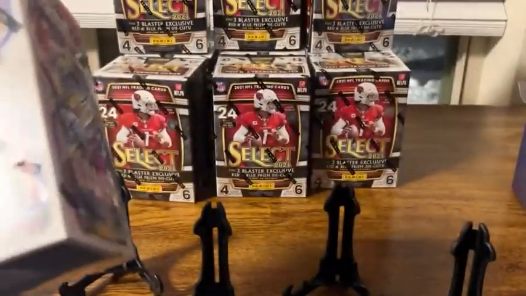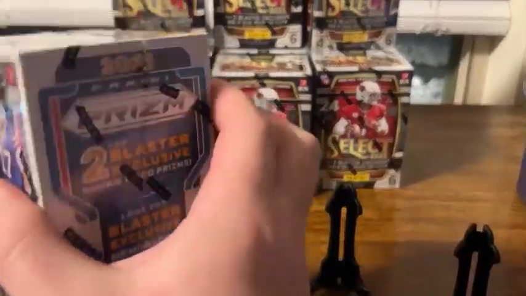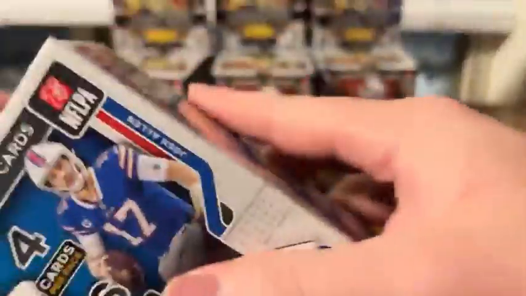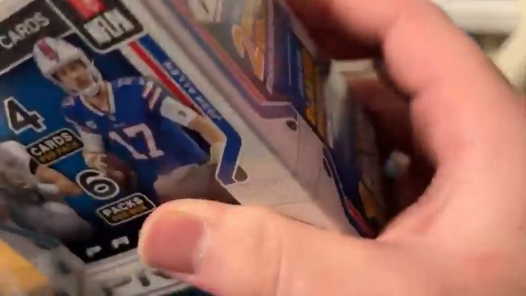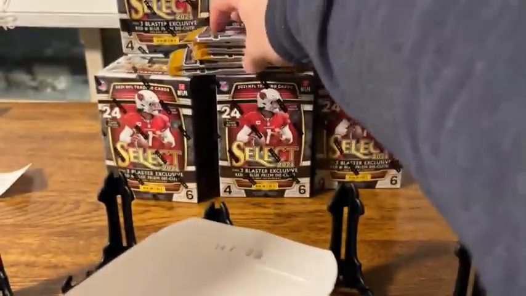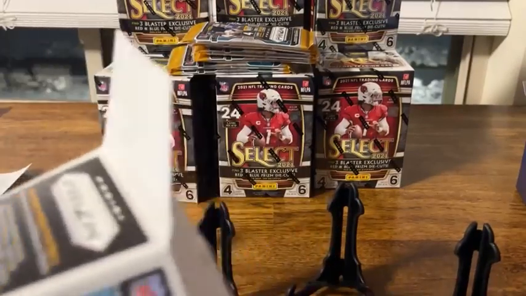Starting off with the Prism Blaster. I keep it up front with you guys. I've always kept it up front with my breaks. I've told you guys just about how much I'm making and how much I'm not making. Lately, I haven't been making as much as what I used to. At first, I used to make a decent amount, like $50 to $100, even $200 a break. Nowadays, it's lucky if I sometimes even break even.